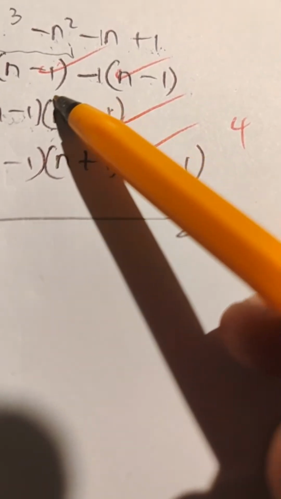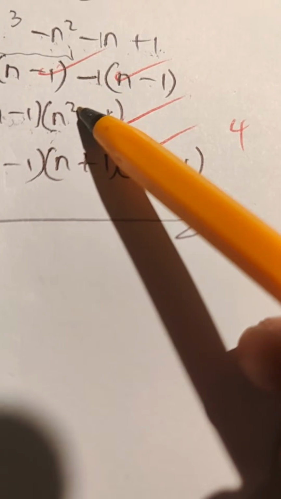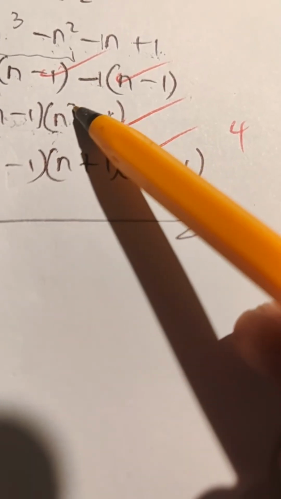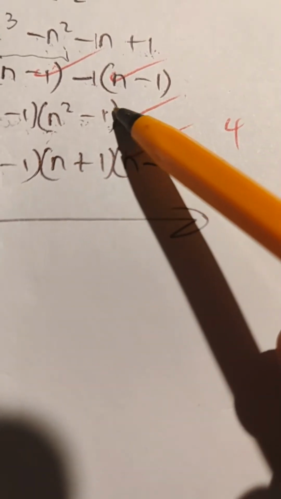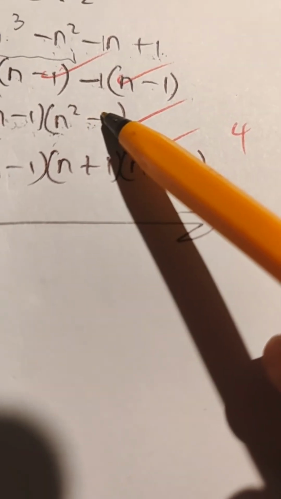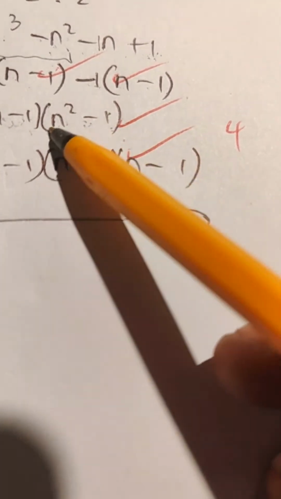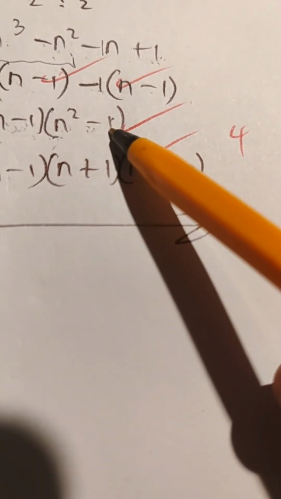What does the n squared tell us? We have a perfect square variable here. N is a letter, it's raised to the power 2. Any variable raised to an even exponent is a perfect square variable. 1 is a perfect square number. So we have a difference here of what? 2 perfect squares.